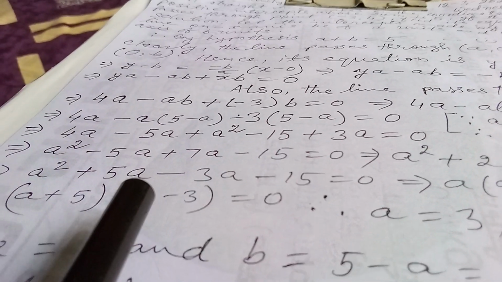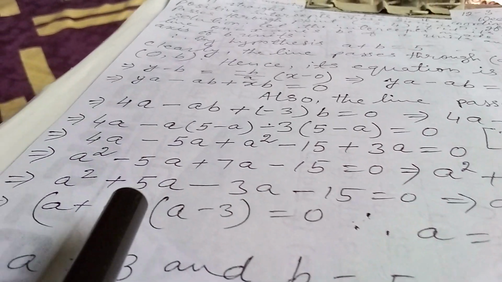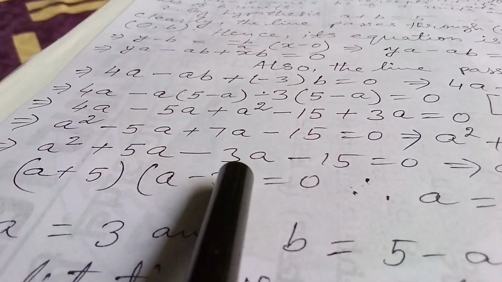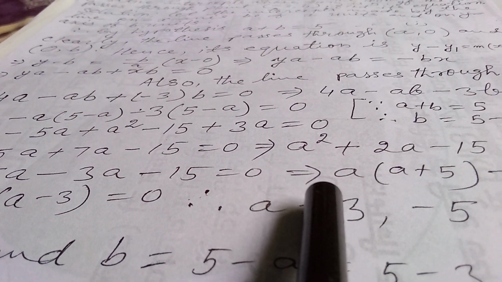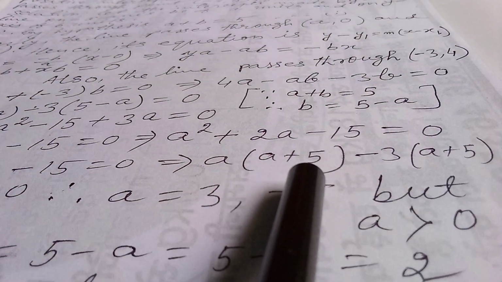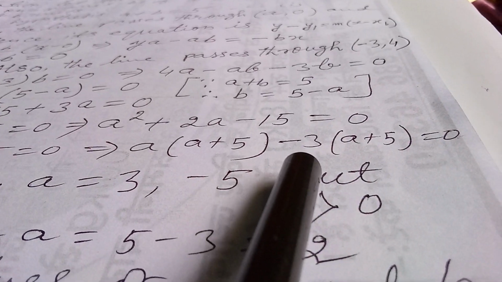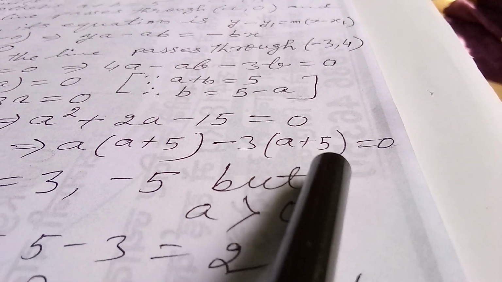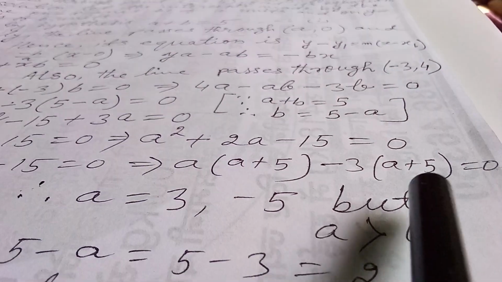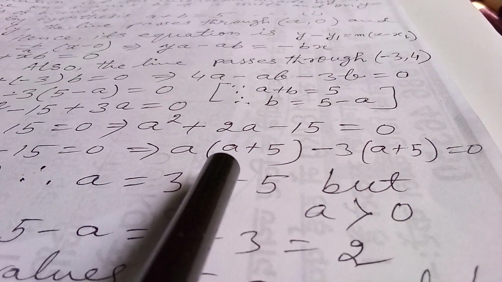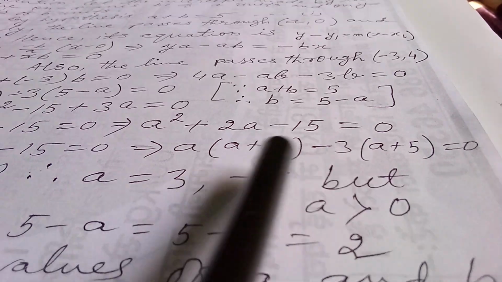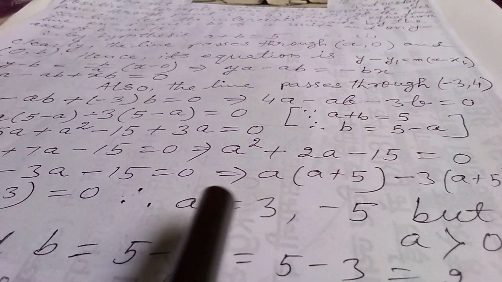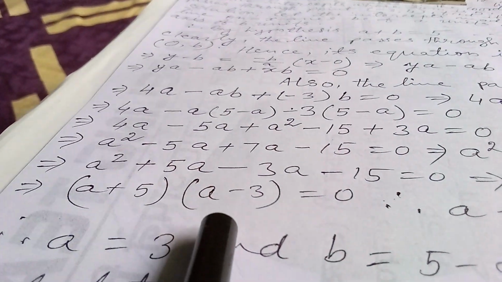So we take plus 5 and minus 3. Then a is taken common, leaving (a plus 5) in the bracket, and minus 3 is taken common, leaving (a plus 5) in the bracket, equals 0. Now a plus 5 is common in both terms, so taking a plus 5 common, a minus 3 is left.